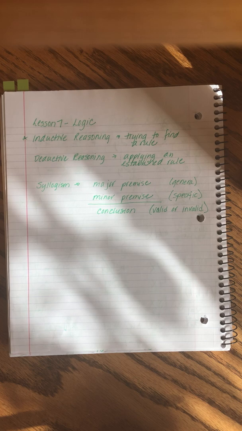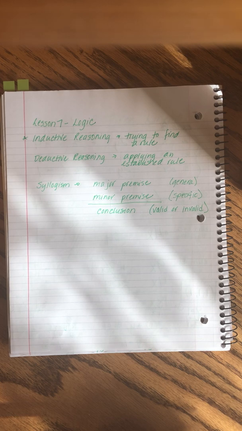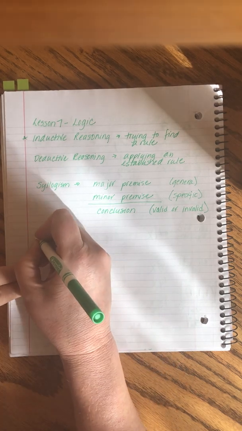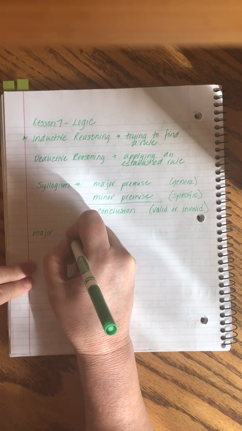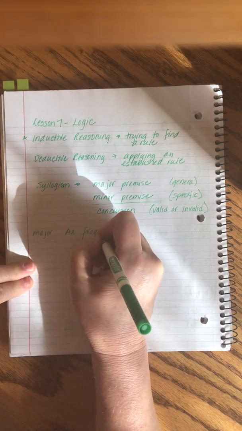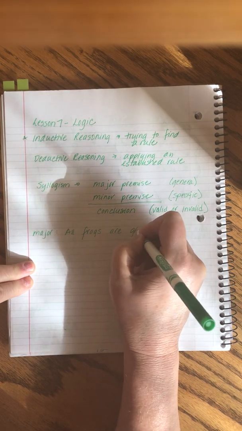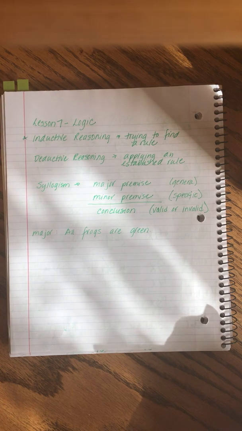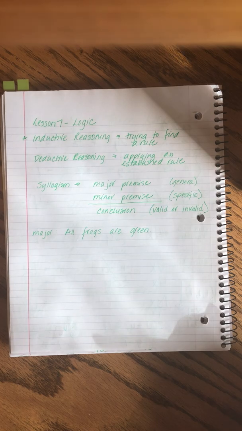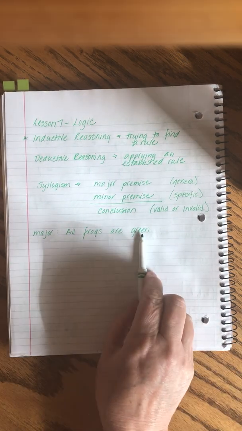One of the things that we stress when we study logic is that the rule doesn't necessarily have to make sense or be true in real life. What? As long as the logic is stated appropriately, it will make sense. Okay, here's a first example. We have a major premise. Ready? All frogs are green. Now that's not necessarily true. I'm pretty sure that there's poison dart frogs down at the Woodland Park Zoo that are blue, but we're accepting that as our major premise.